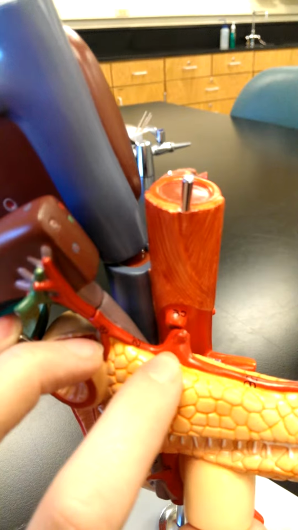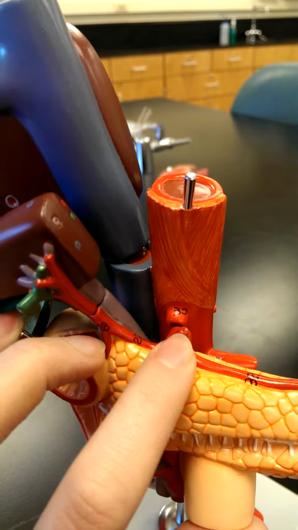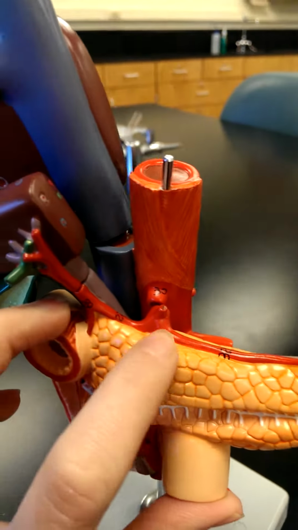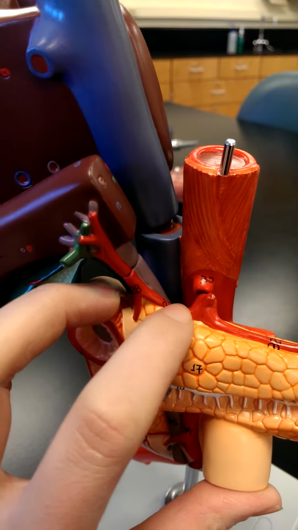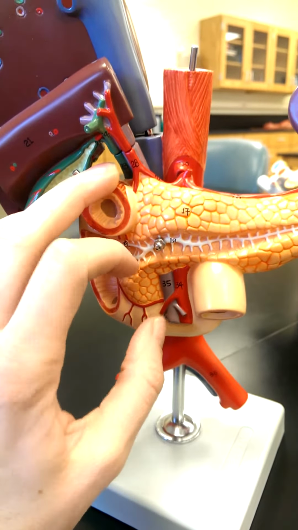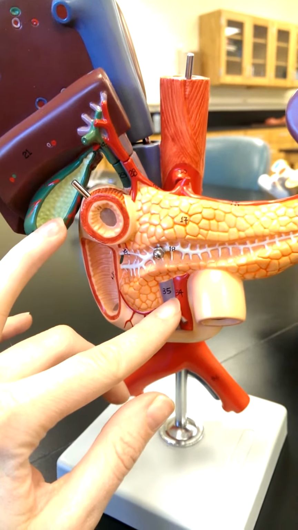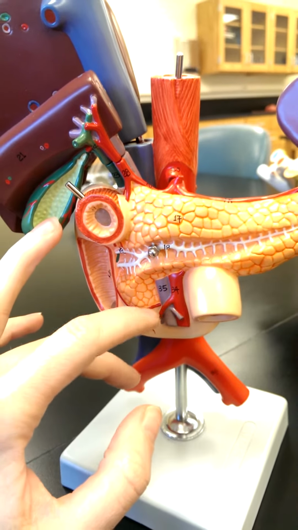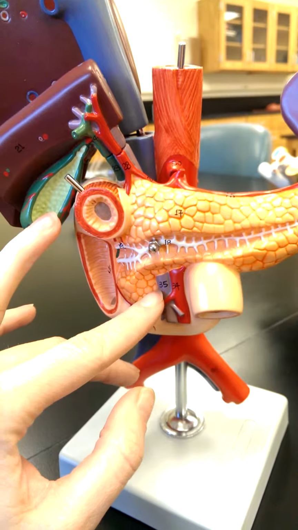The short little nub here is the gastric artery. This branch heading over to the spleen is the splenic artery, and this branch heading over to the liver is my common hepatic artery. If I move down below the pancreas, I see my superior mesenteric artery. It's coming off the aorta just behind the pancreas, and next to it, my superior mesenteric vein.